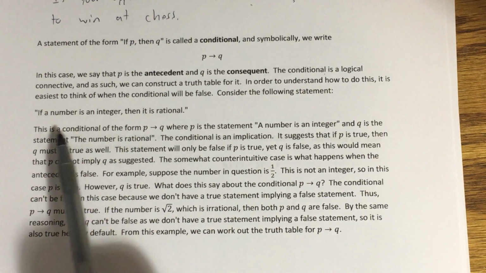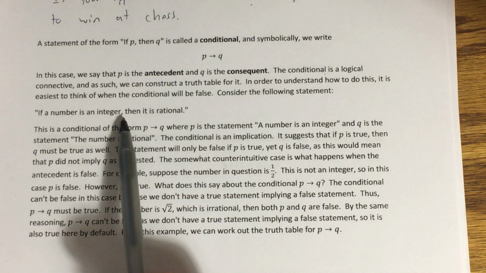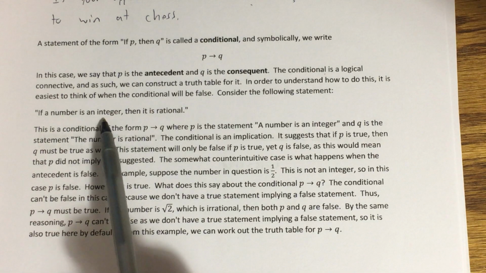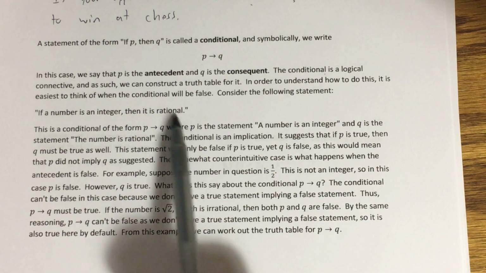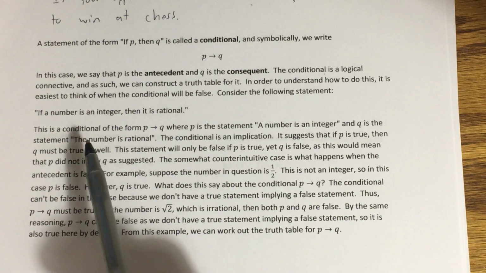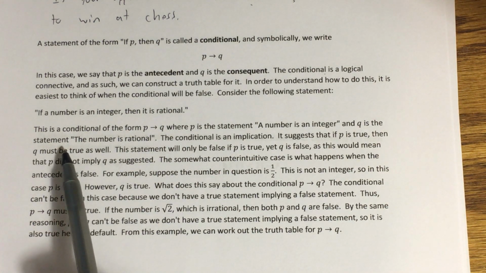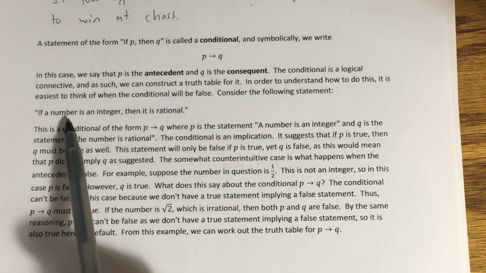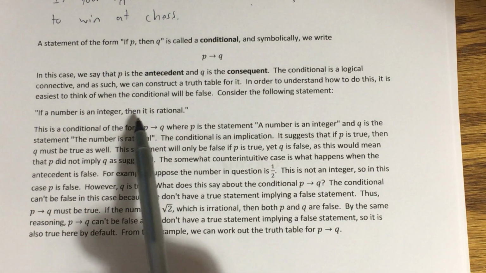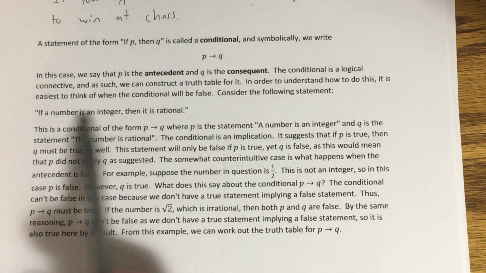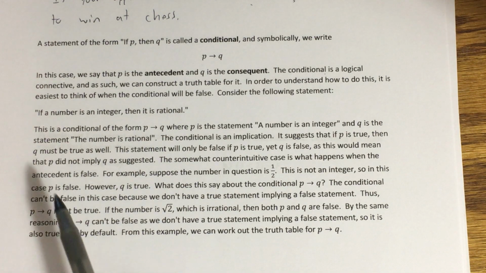Here's an example to consider. This is another conditional statement. If a number is an integer, then it is rational. You see the if-then in there. So again, if the number that I'm looking at is an integer, then I should be able to conclude that it's rational if this thing is going to be a true statement.